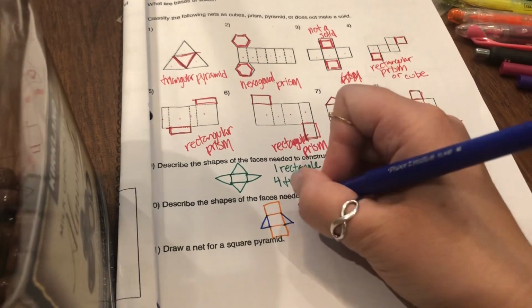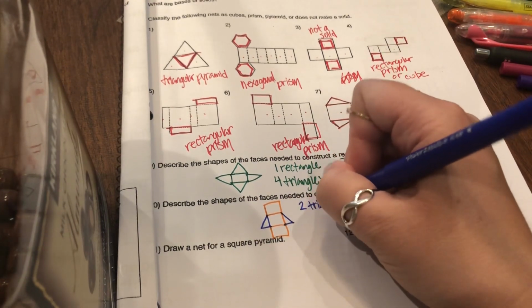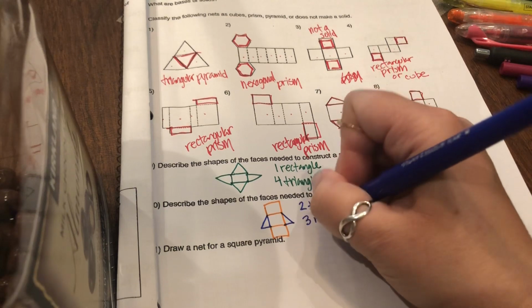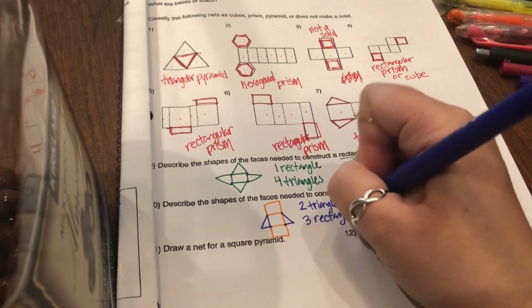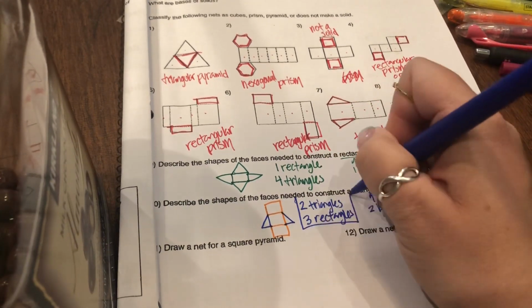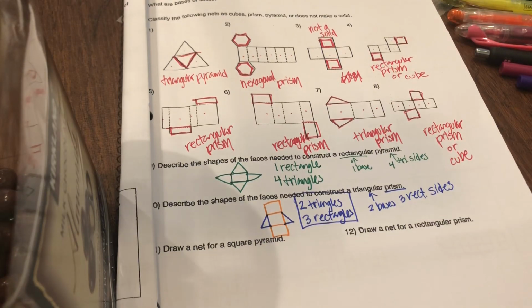Check. Okay, so 2 triangles and 3 rectangles. And those were the shapes that will make up a triangular prism.